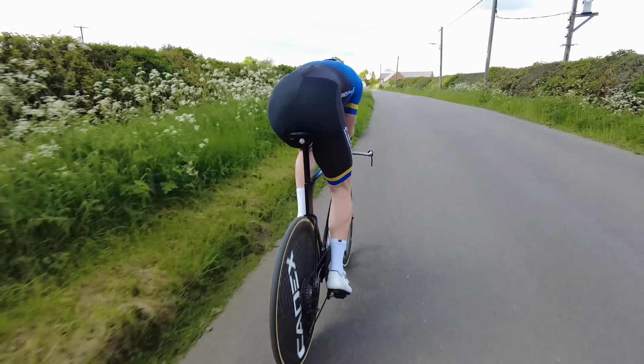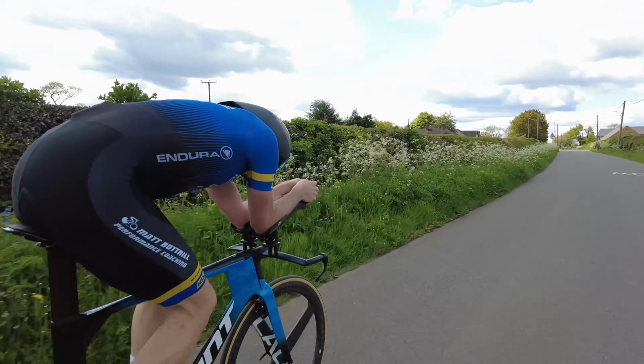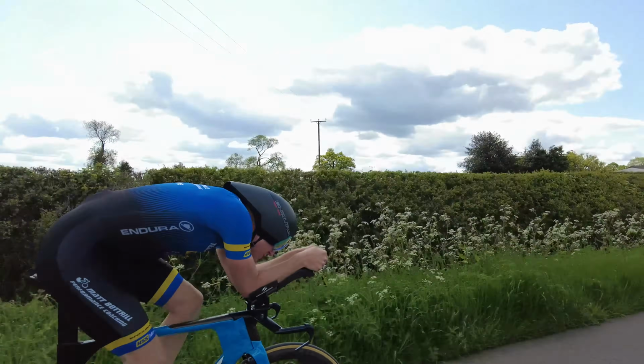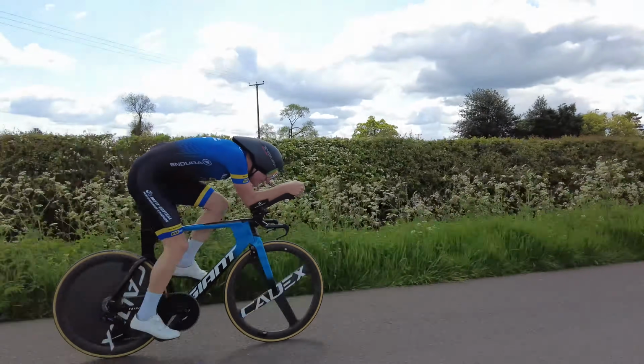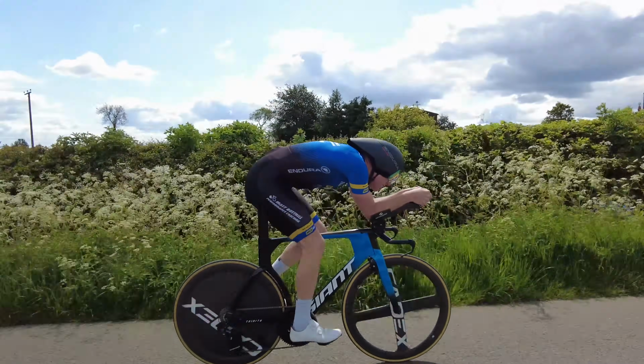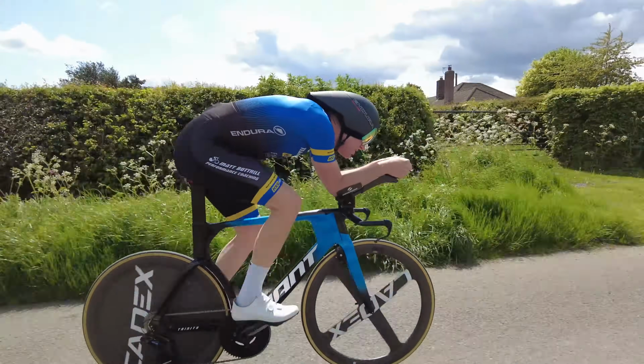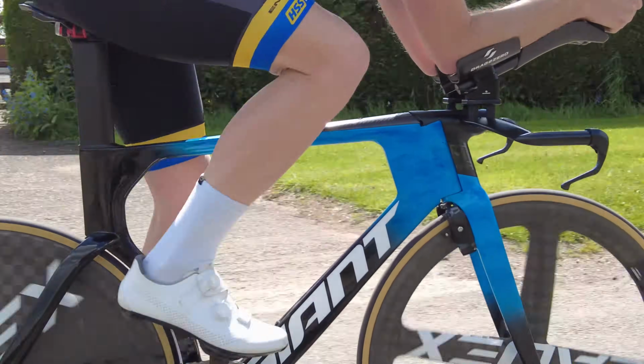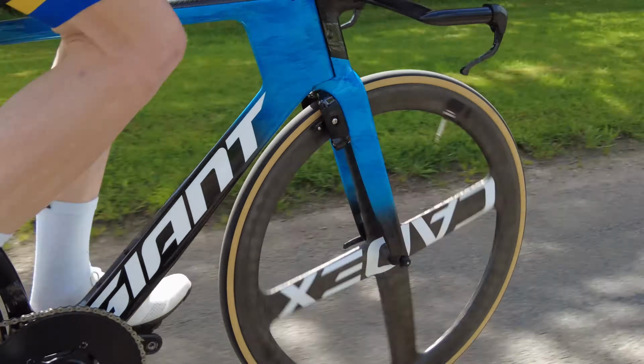But if we're going into this tailwind, what's going to happen is if you're going fast enough, you're just generally not going to have a gear that's big enough for you to generate power. And that's when we really want to be locking into the position so we can cut through, well, we're obviously cutting through the air, but again, we're able to save energy and we're going to go a lot quicker.